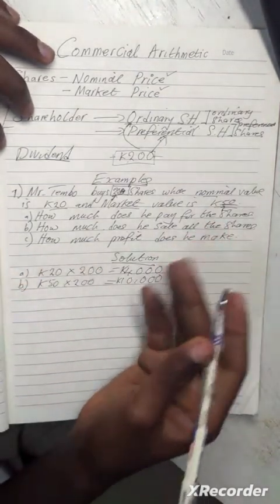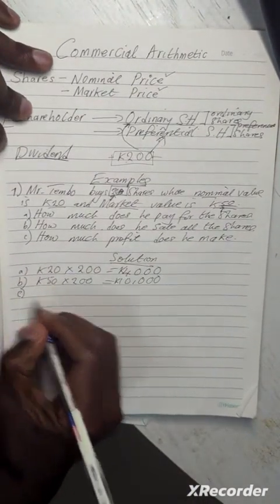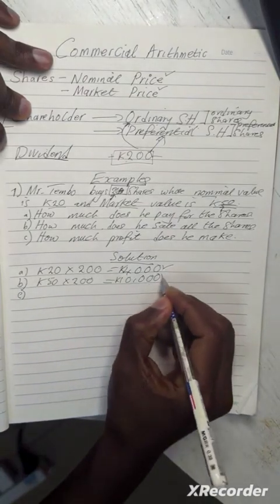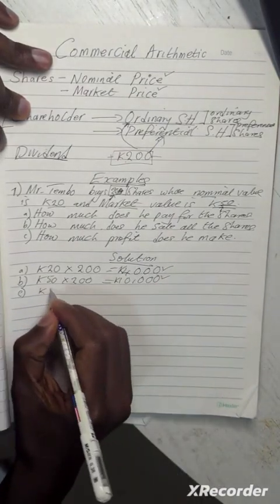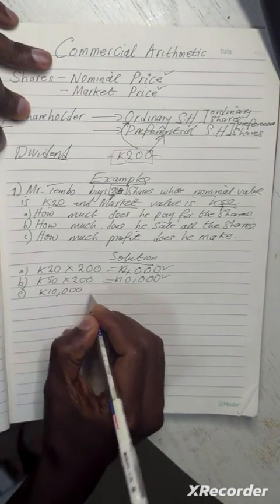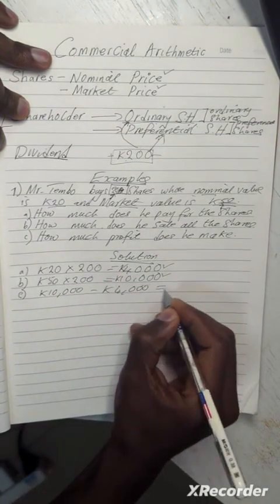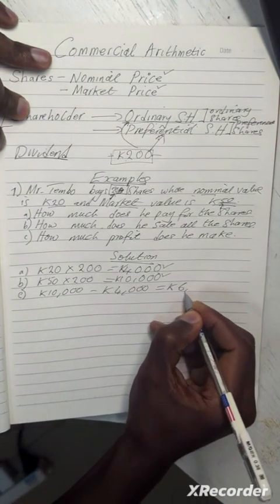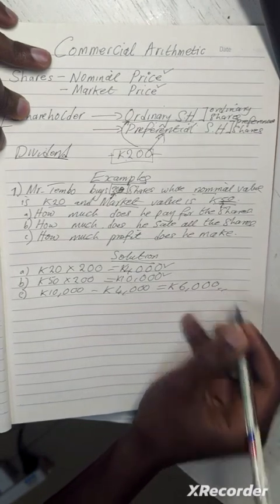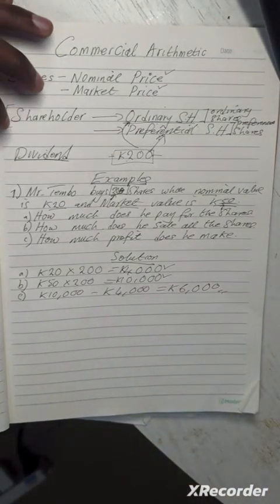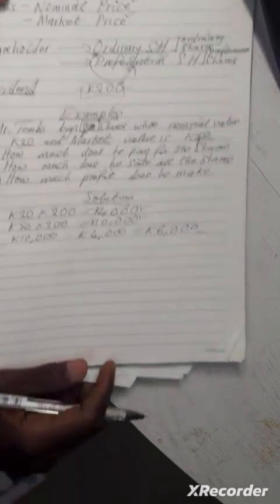C. How much profit does he make? He bought at 4,000, he sells at 10,000. So profit is 10,000 minus 4,000, which gives us 6,000. So this is the profit he made. Okay, let's look at other questions.